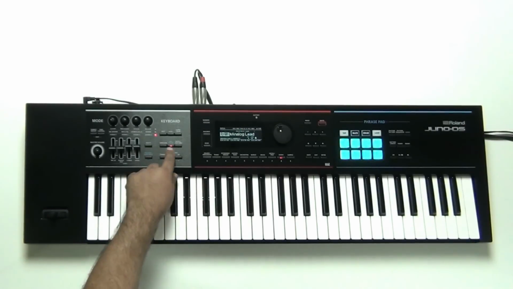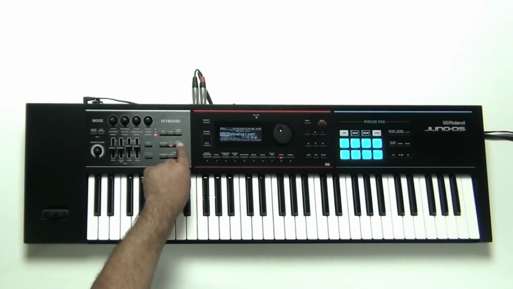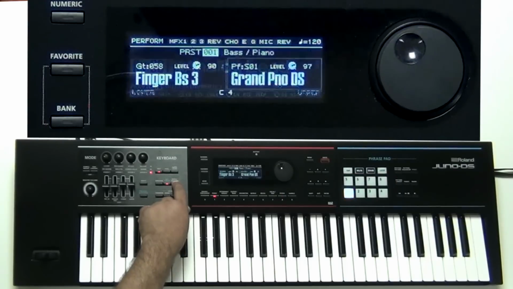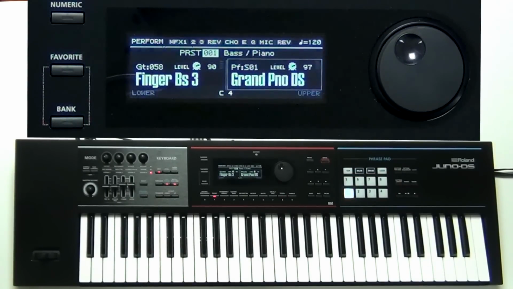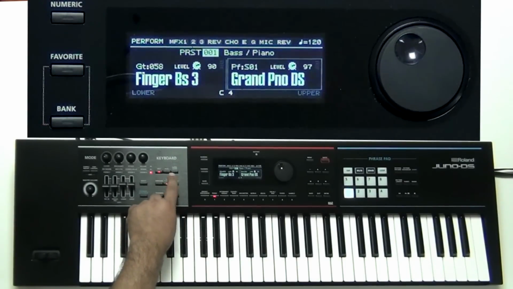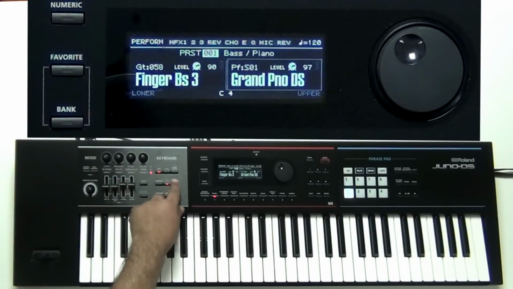Right here we can go ahead and tell the keyboard whether we want it to play in patch or performance mode. Now in patch mode, we're just listening and playing one sound at a time. But if we hit performance, we can play anywhere from 2 to 16 sounds at a time. And we can do that just by pressing that button, very quick, very easy.